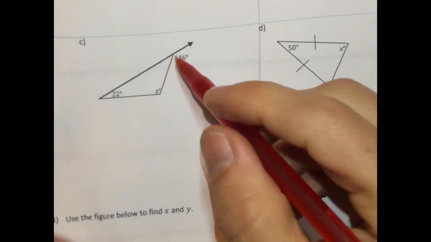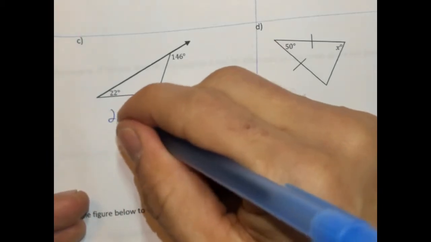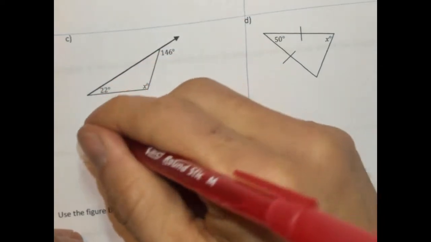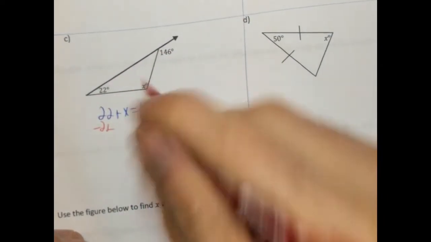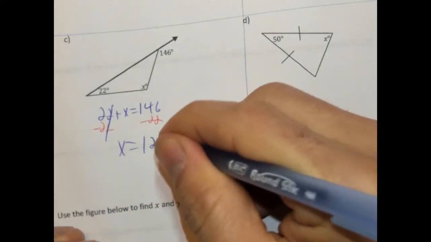We're going to use the external angle theorem here because we know these two angles add up to the external angle. So 22 plus x equals 146. Subtract 22 from both sides. x equals 124.